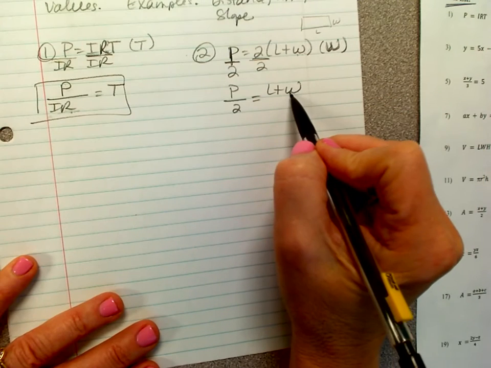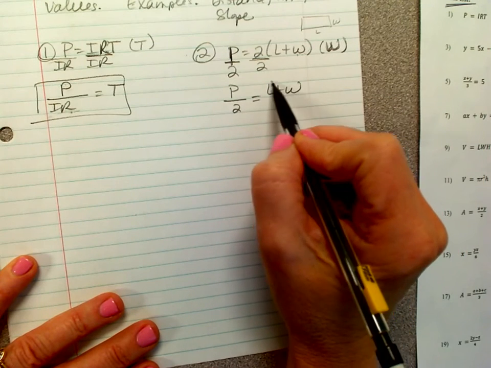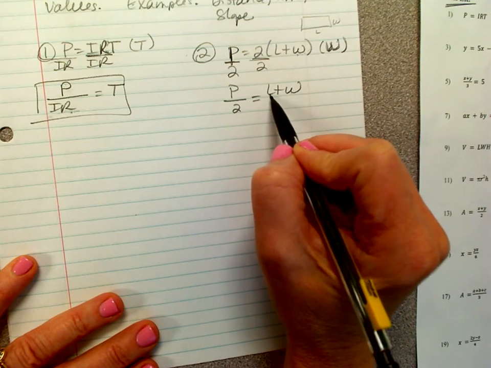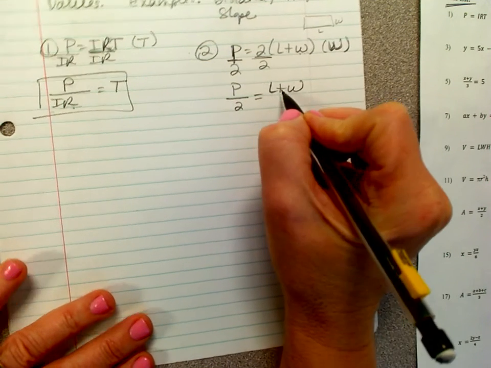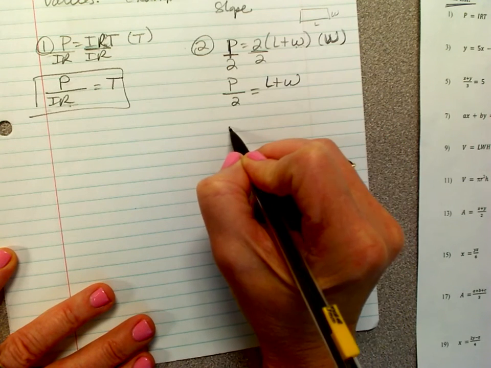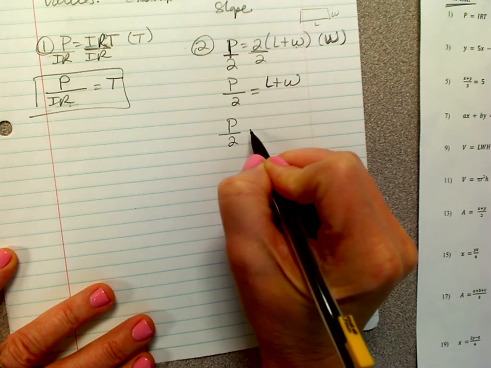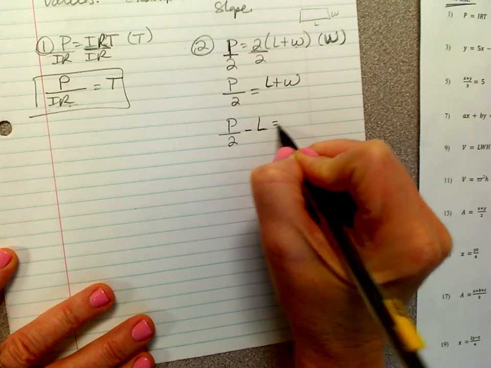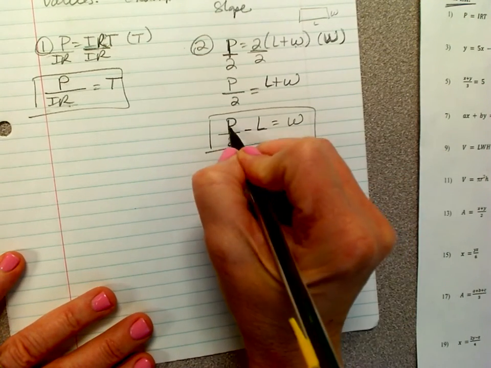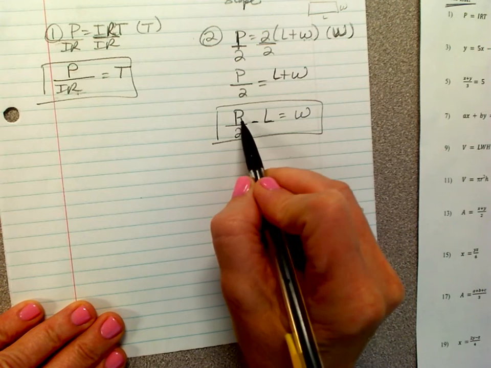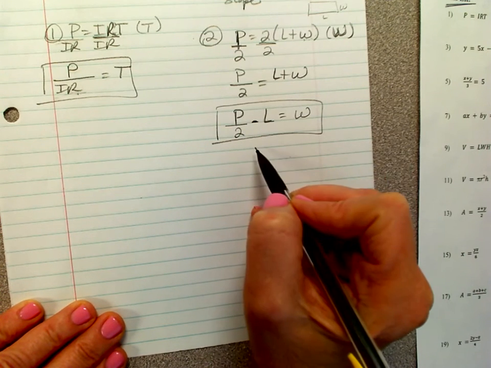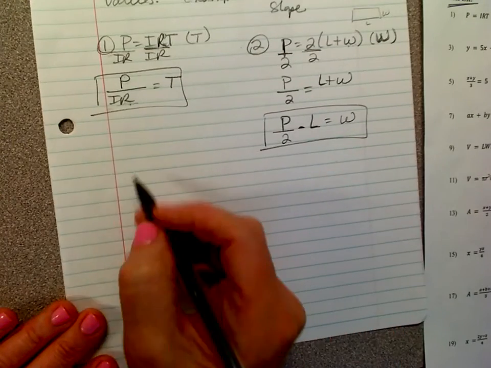Now, we still want to get W by itself. So if this was a number and we want to get W by itself, we would do what with this number? Well, hopefully you're saying subtraction. So we can subtract this L from both sides. So you're going to have P divided by 2 minus L equals W. And that's how that would look. Okay? So you just have to be careful. Don't put the L with the P on top, because you're subtracting L from this entire thing. Okay, so number 3.